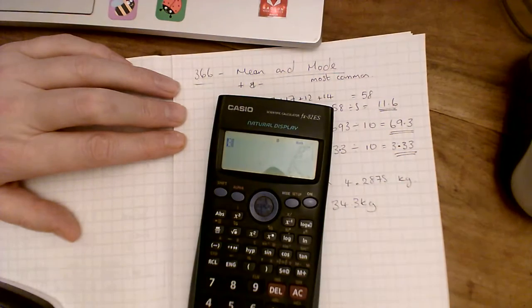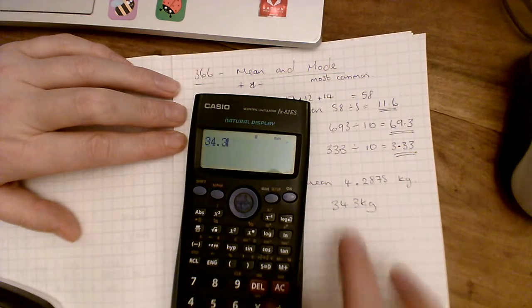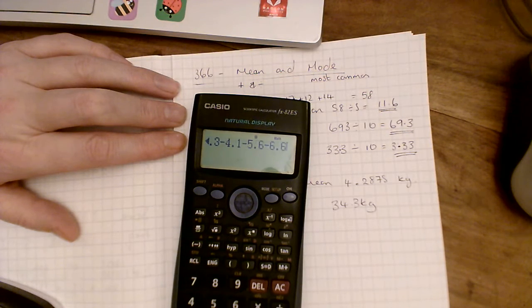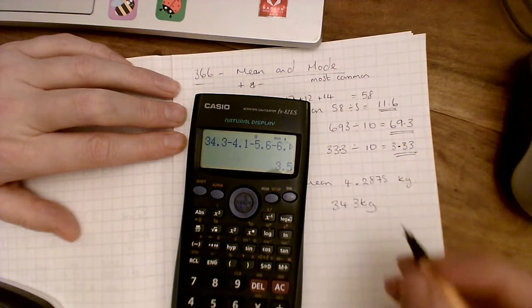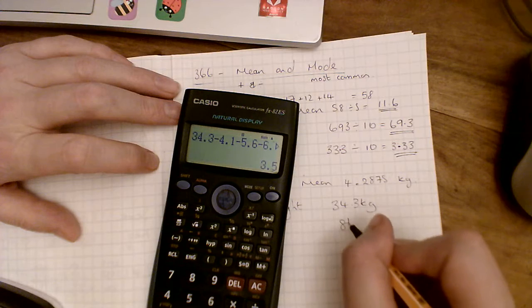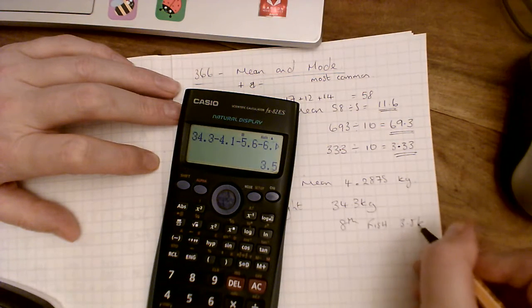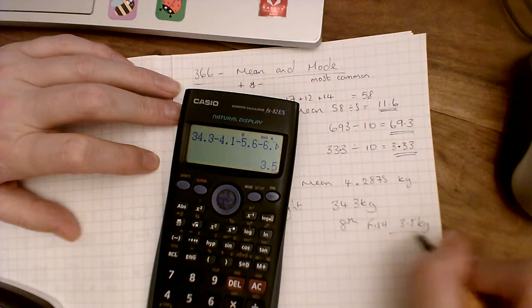So 34.3 is the total. I take away 4.1, then 5.6, 6.6, 2.4, 3.1, 4.3, and 4.7, and I get a total answer of 3.5. So the 8th fish weighs 3.5 kilograms. And that's all you do.